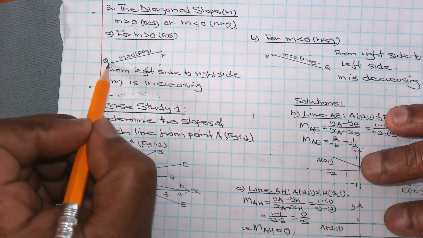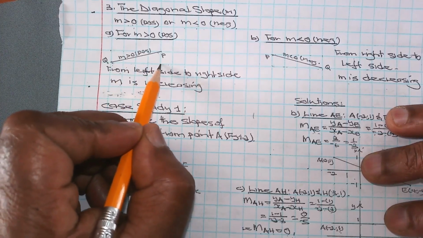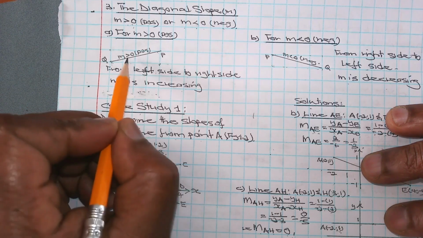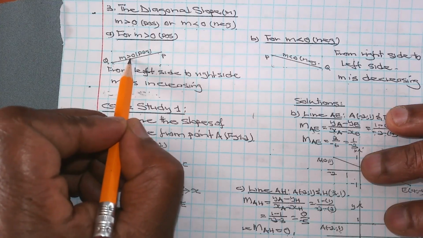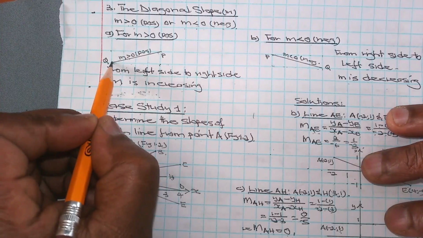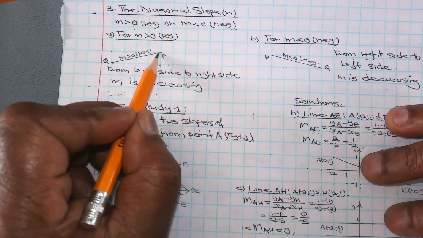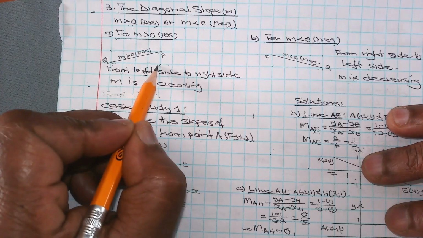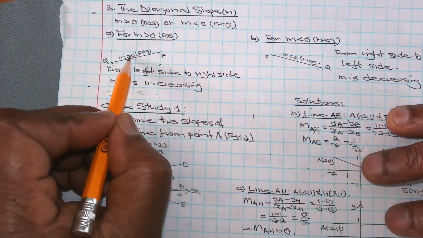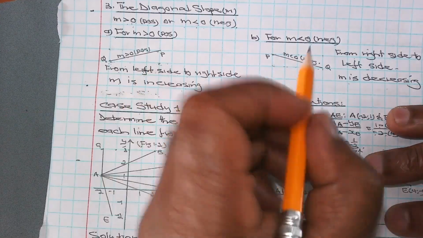From the left side, P, horizontally increasing to the right, the slope is positive. Notice, positive rise y, positive run x. The slope is increasing from left to right.